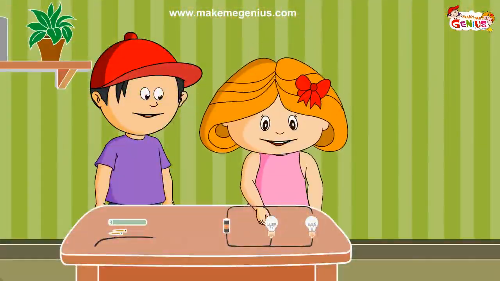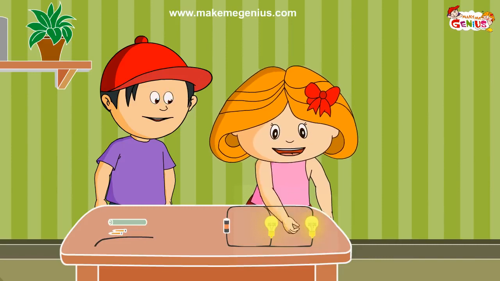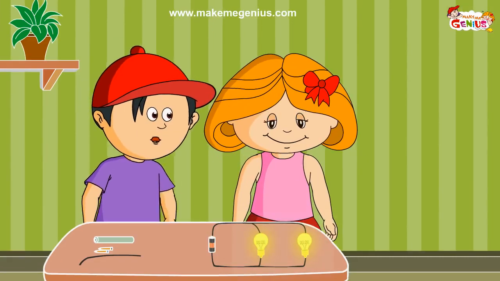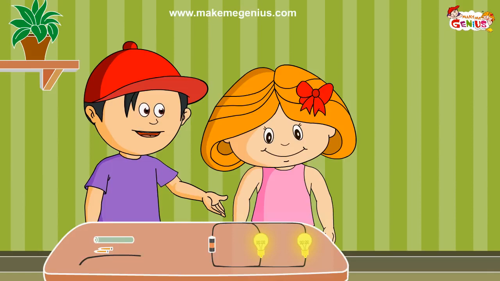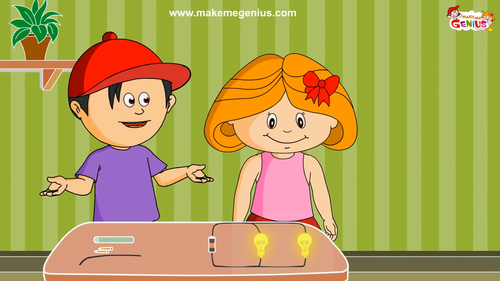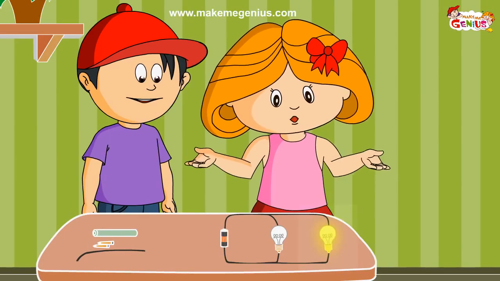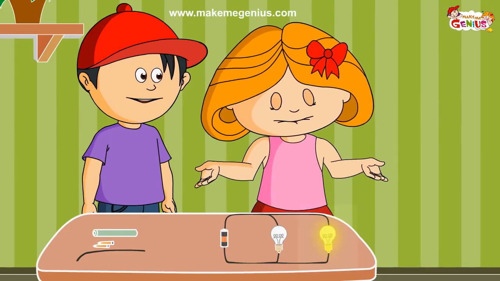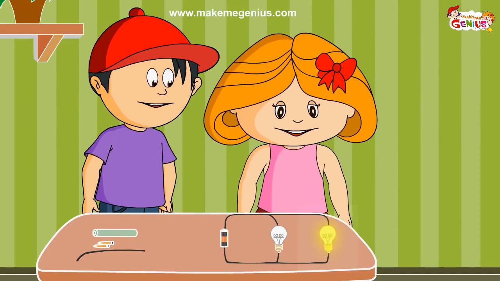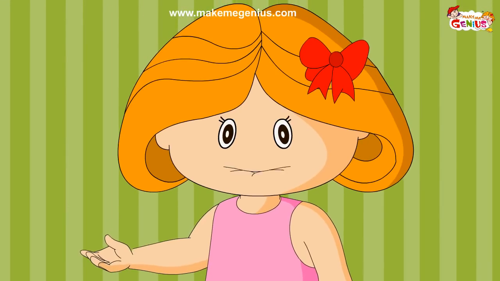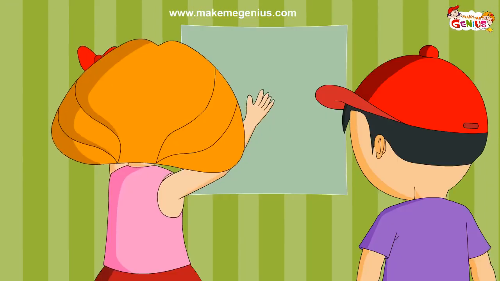Like I told you before, it requires more wires than a simple circuit. Wow, both bulbs are on. Can you remove one wire from the first? Look, only one bulb has gone off. The second bulb is still on. Okay, now you have understood parallel circuit. Can you draw it on the chart?